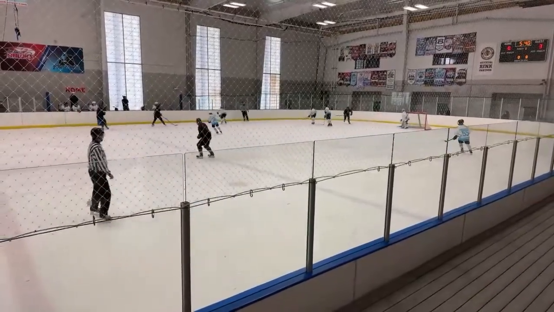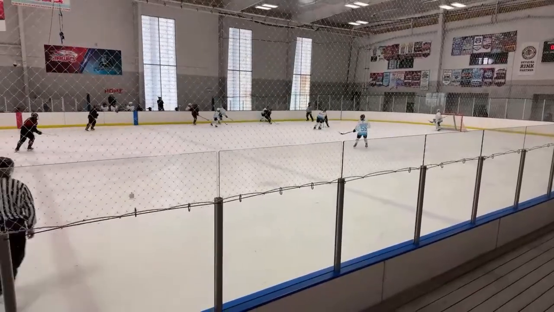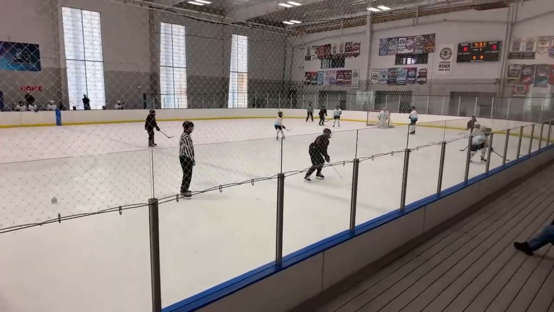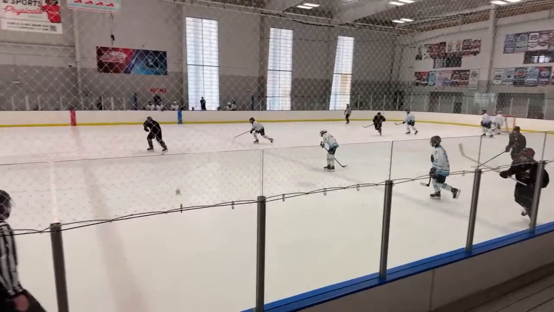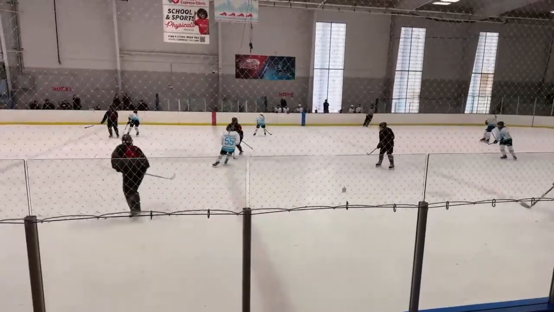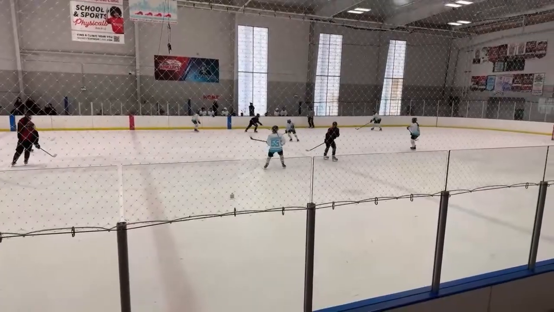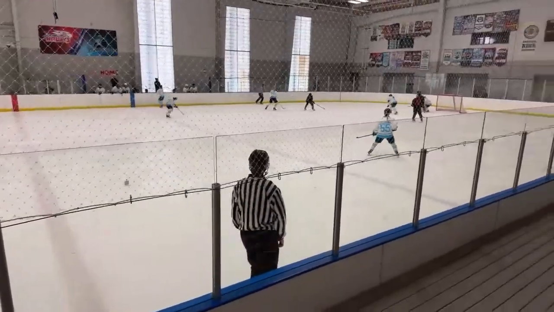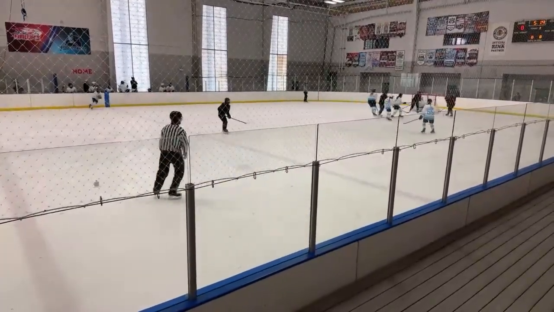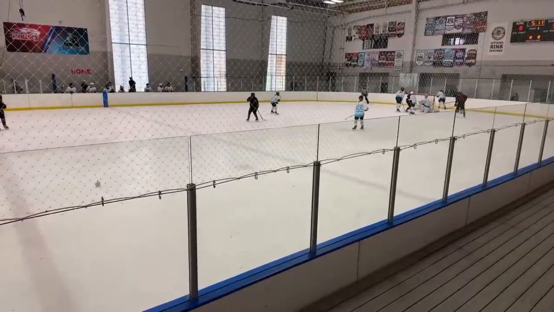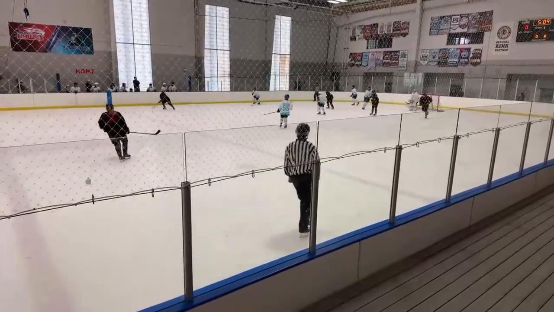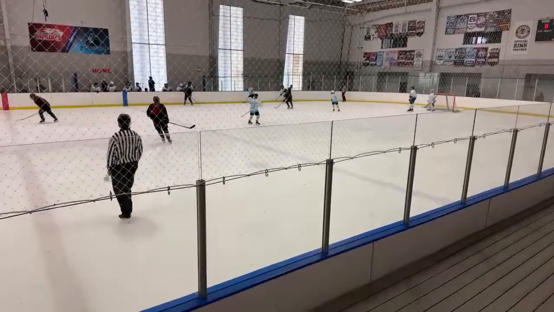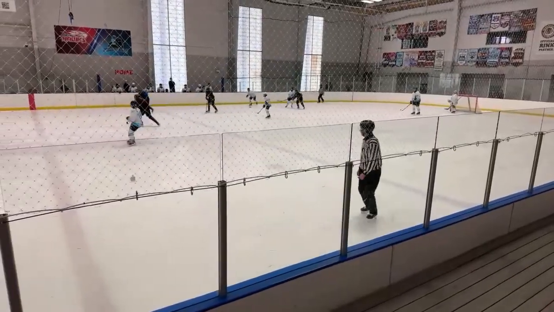Storm on a loose puck. Turned over. Indiana with it. Stolen away by Storm and then turned over in the neutral zone. Storm with the puck now. That pass doesn't connect, gets turned over. Wobbly pass doesn't find the Indiana stick, and Storm's going to get up and out. Indiana controls in the zone. Turned over. Storm dump it out of the zone.